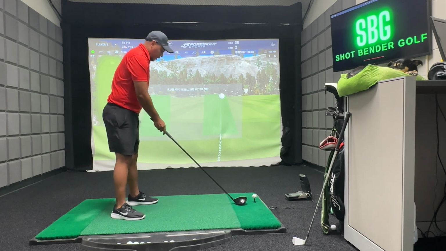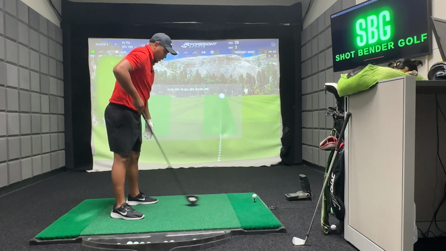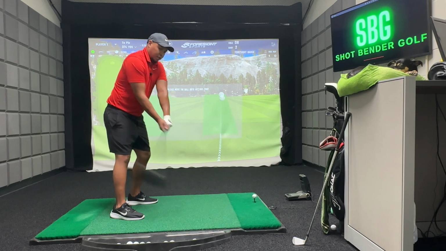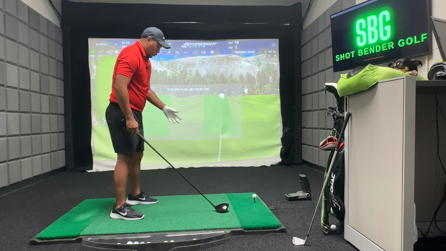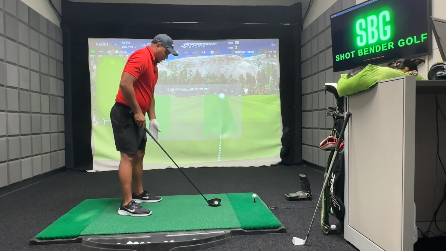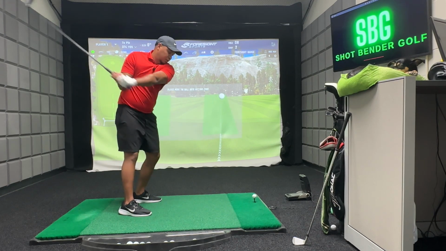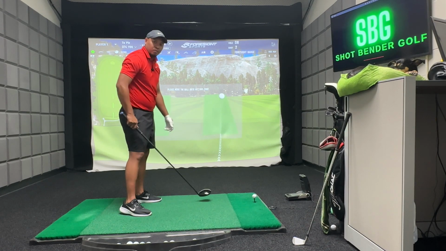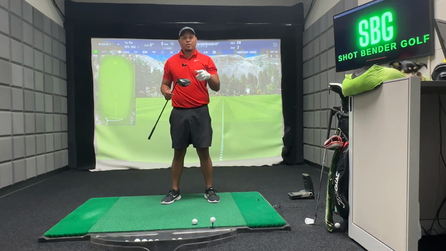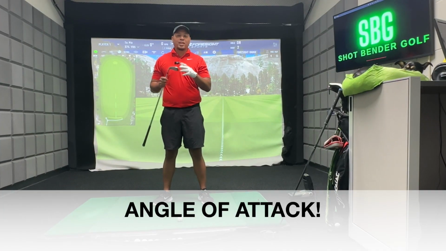So ideally we'd have the ball right on the inside of the left heel for the driver. That's going to allow us to come in shallow, but not too shallow. And then with the iron, that allows us to get the ball position in to out while still hitting down on the golf ball. So if you can think of some other big differences between the iron and the driver, comment them down below.